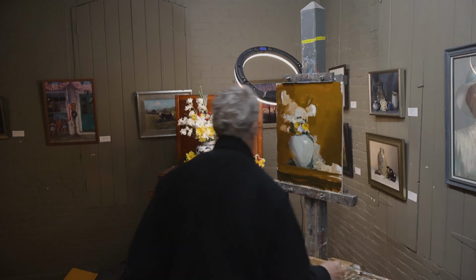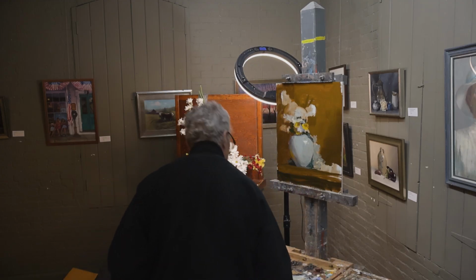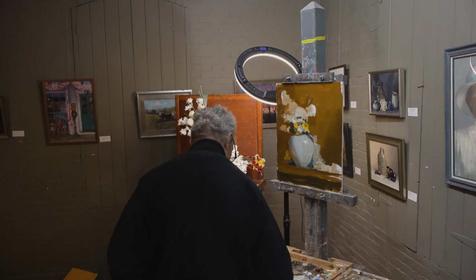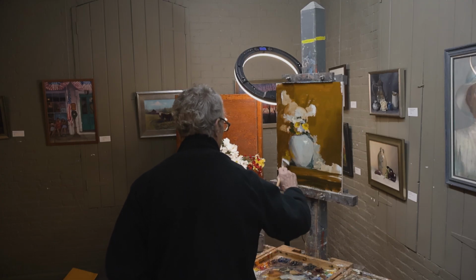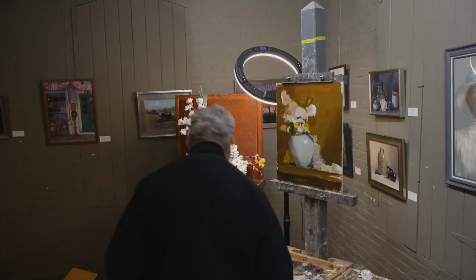And then also I noticed that, just in case we didn't have enough flowers in this picture, there's some stuff over here hiding, so we'll throw that in. Okay.